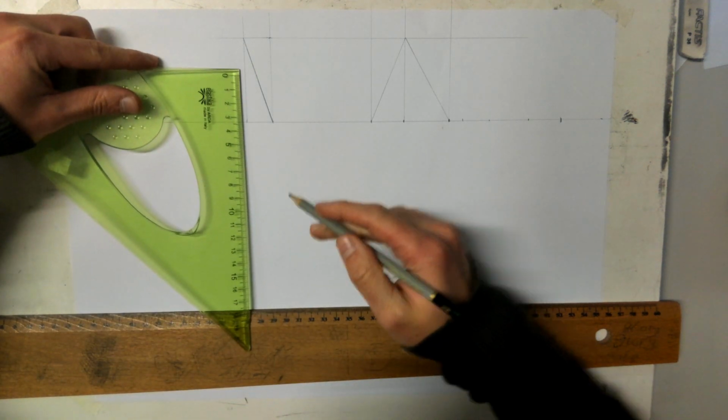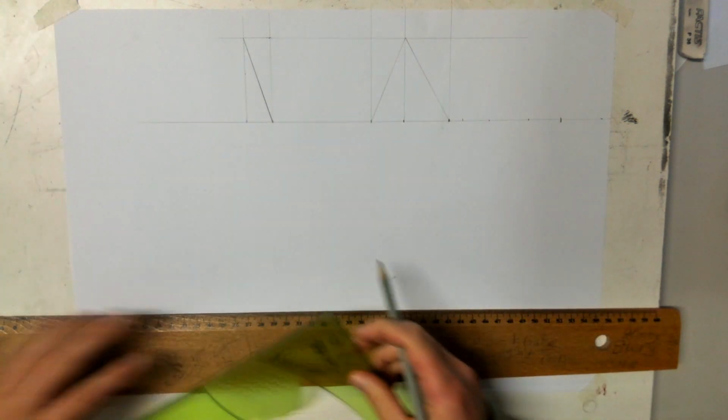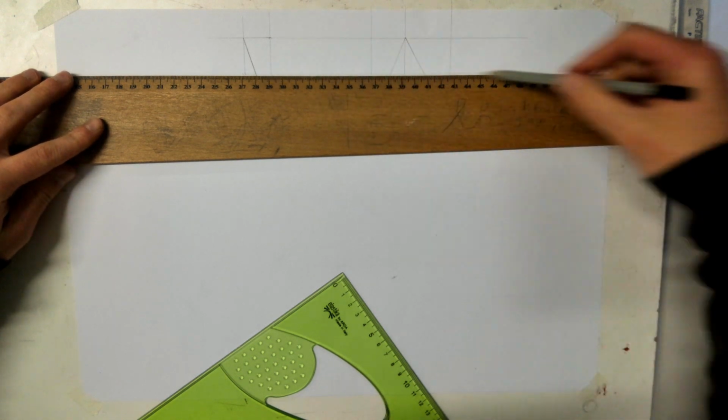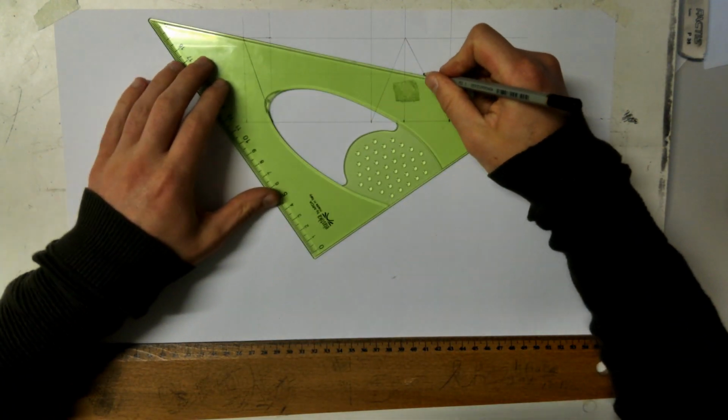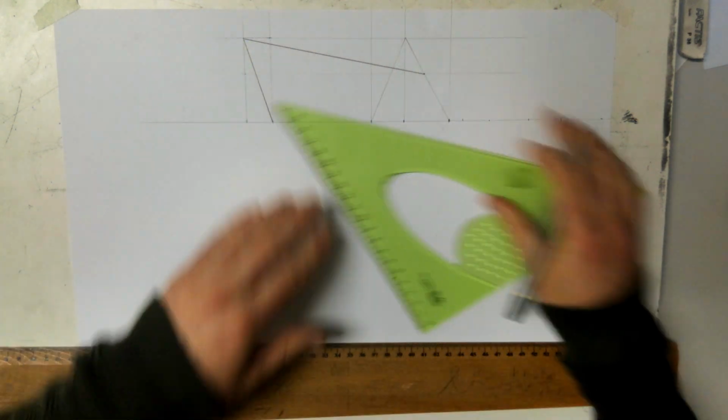So I could just mark off my 35 here if I want, take that across, and where it crosses that point there, that gives me my slope there.